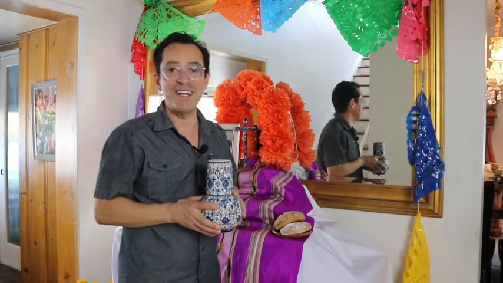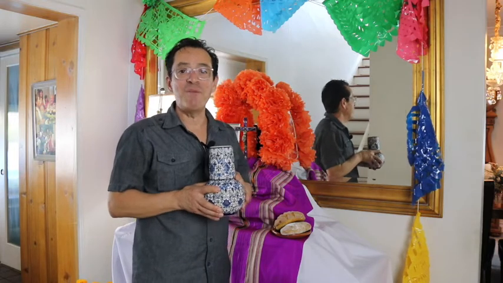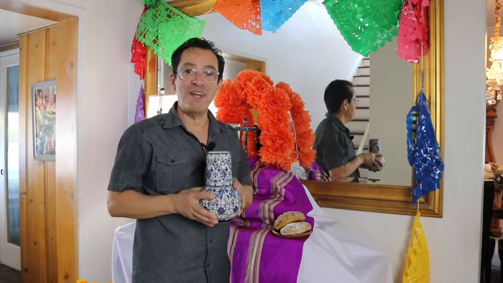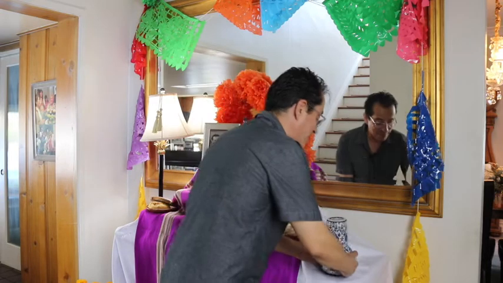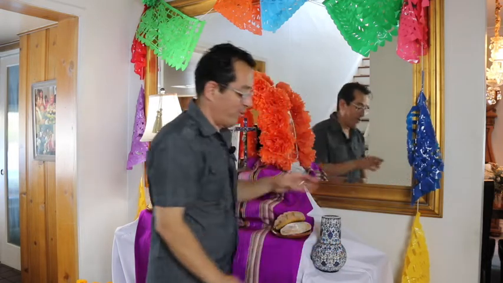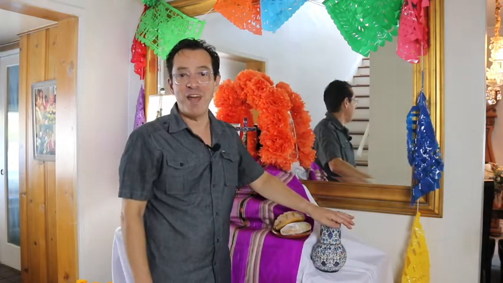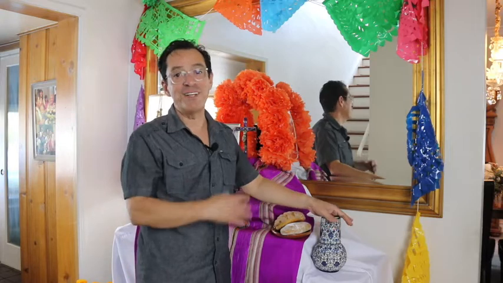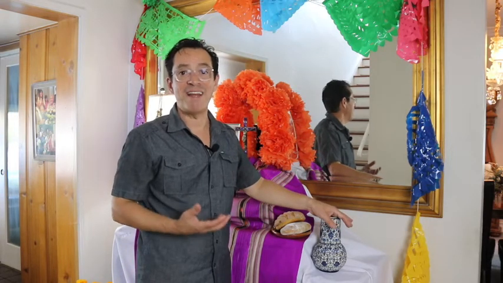Next, we want to have water. Because of the long journey that we believe they had, we want to make sure that they have water when they return back. And so you want to have some symbol of water, and this is a jug full of water, and on the day of, go ahead and fill up the cup, and we have that at night for them.